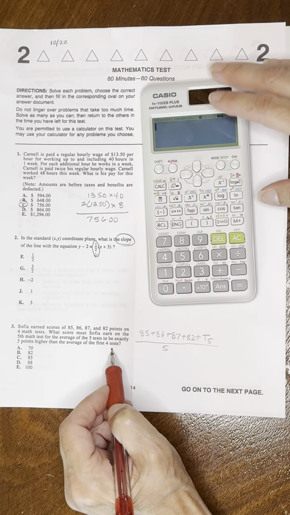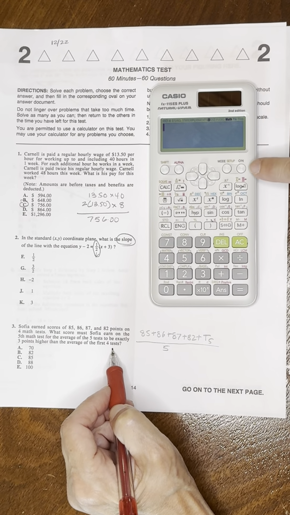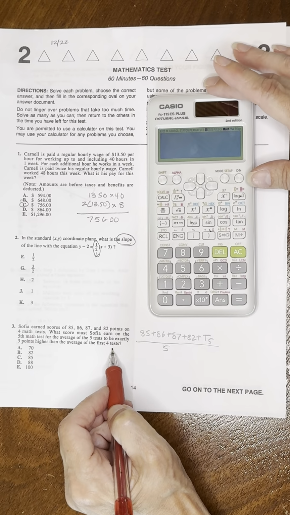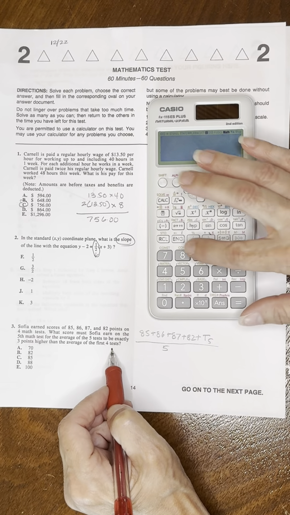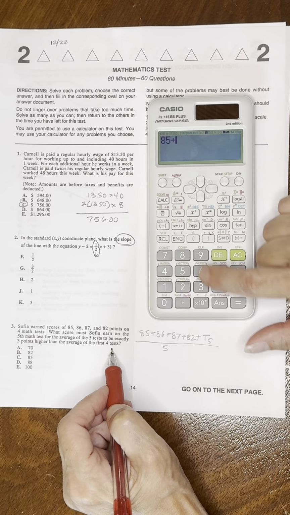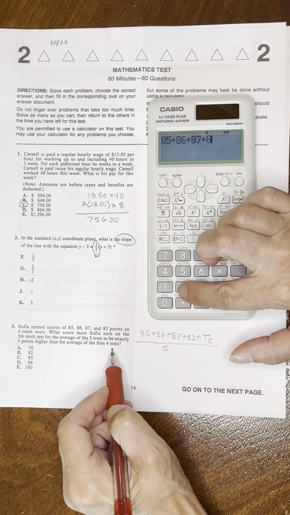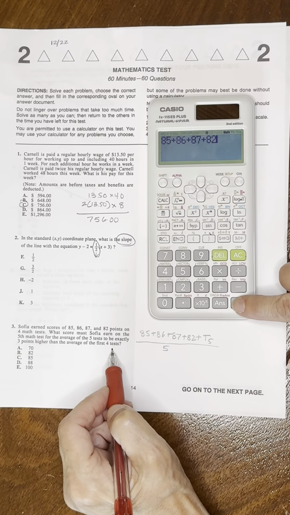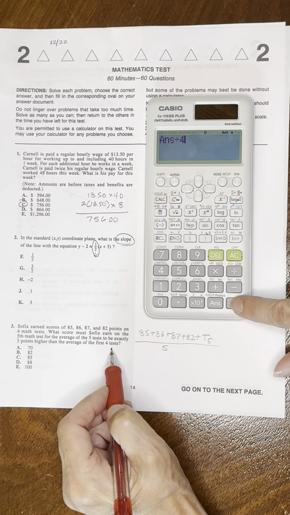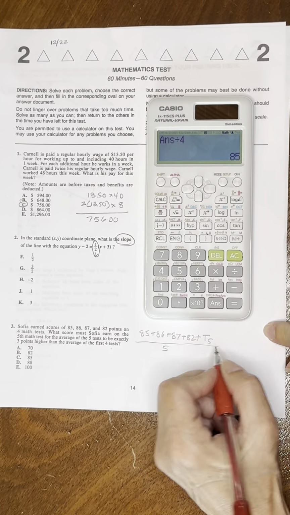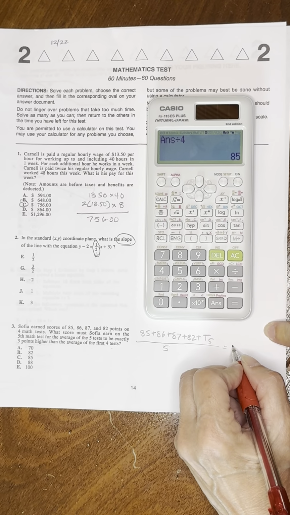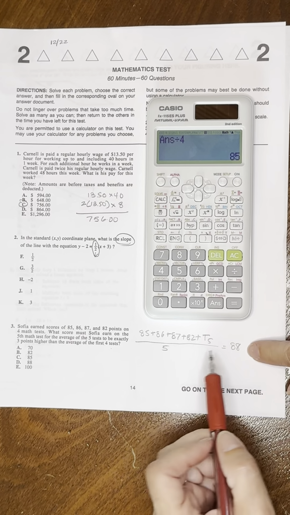All right, well, the average of the first 4 tests, the average is the sum of all of the values divided by 4. So we have 85 plus 86 plus 87 plus 82 divided by 4 is 85. So we want it to be 3 points higher, so that's an 88.